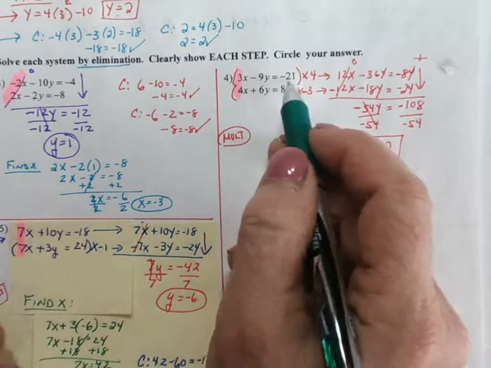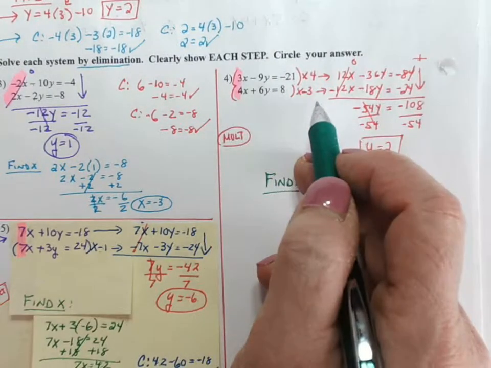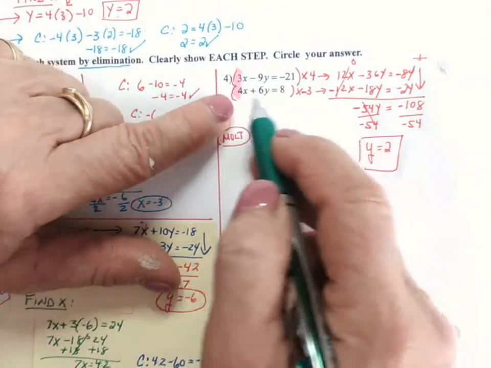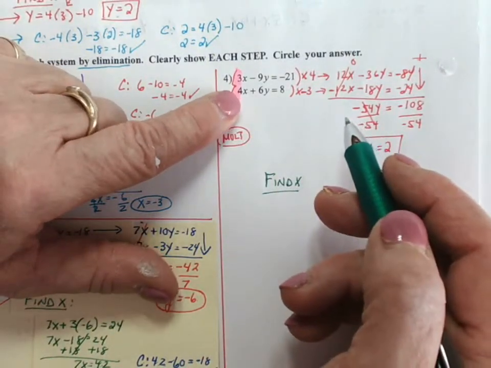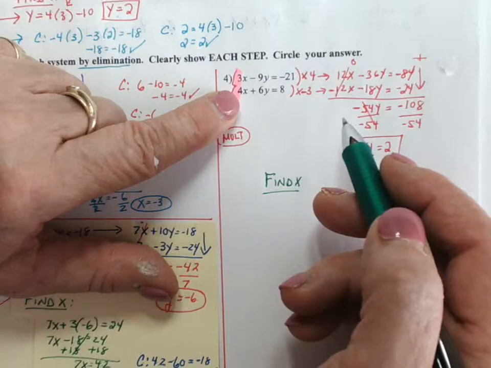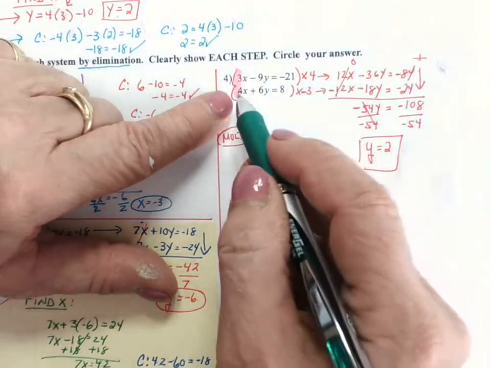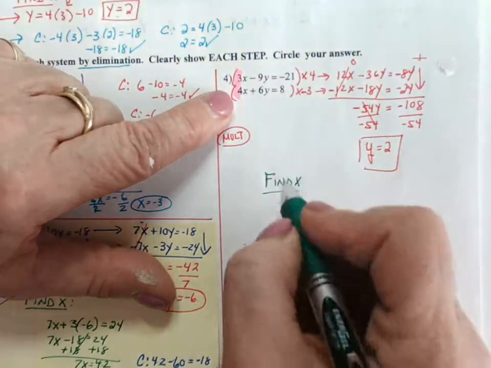You can pick the first equation, you can pick the second equation. Pick the one that you think is going to be the easiest. The one that usually has fewer negatives is usually the easiest. So here, all right, I want to find x.